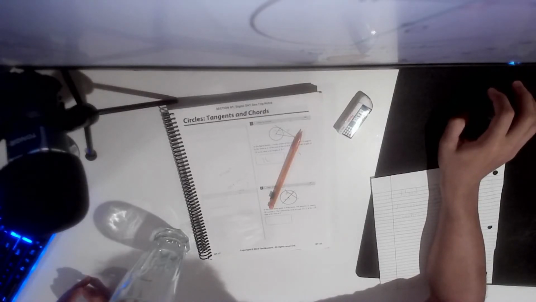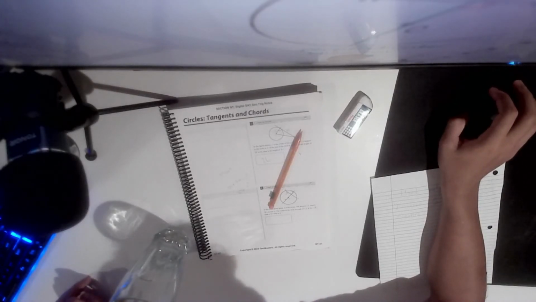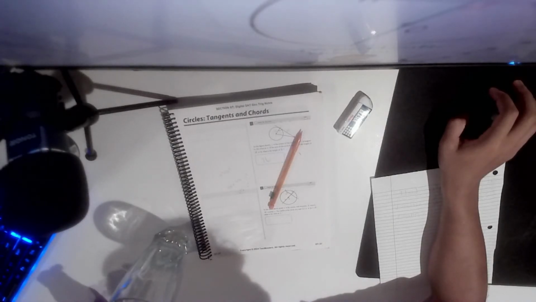Now a quick fact about the perpendicular bisector of a chord. It always goes through the center of the circle. Notice there that green line goes through point C. So my perpendicular bisector also acts as my diameter.